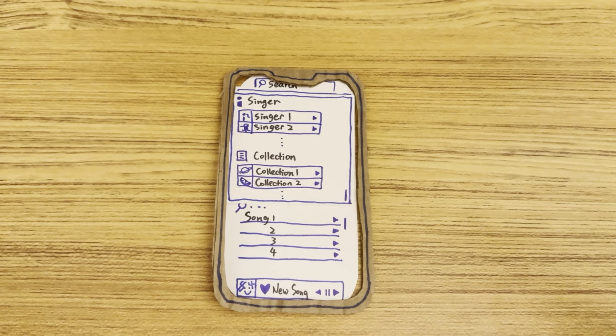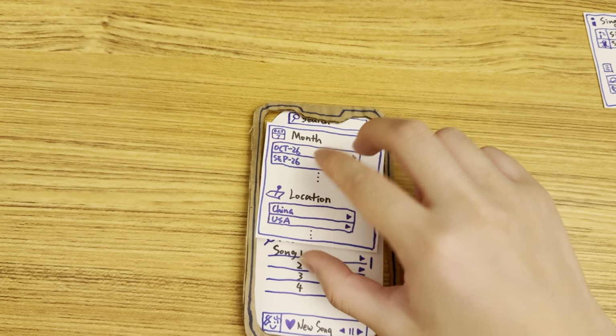All the categories here can be created by the user or automatically categorized by the app. But essentially all these albums are just aiming to help the users better categorize the song. So for instance, we have the month one here.